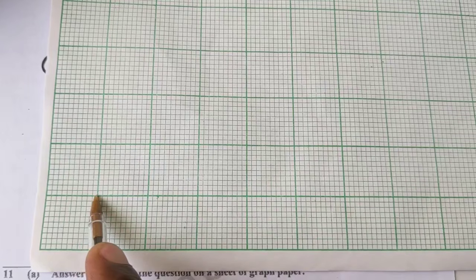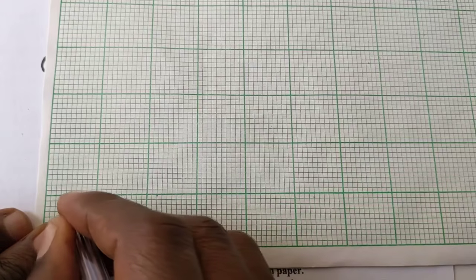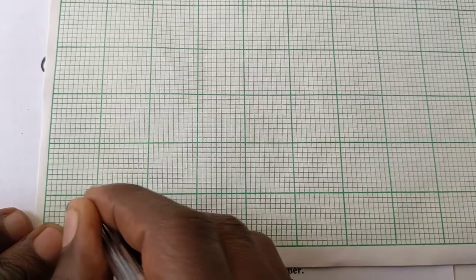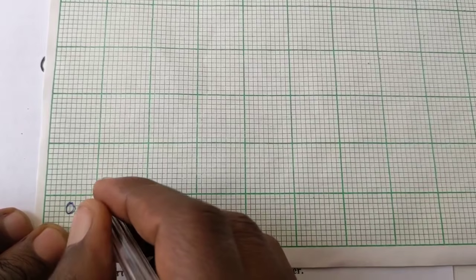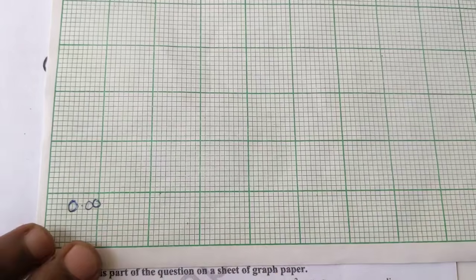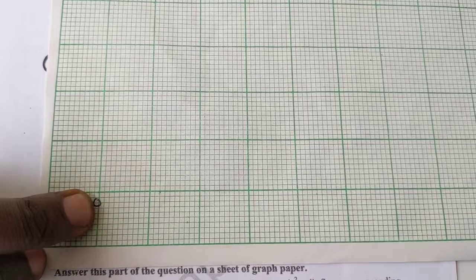So this is where our 0.00 is, that is where our 0 is.